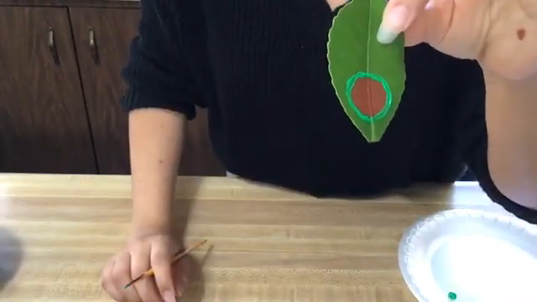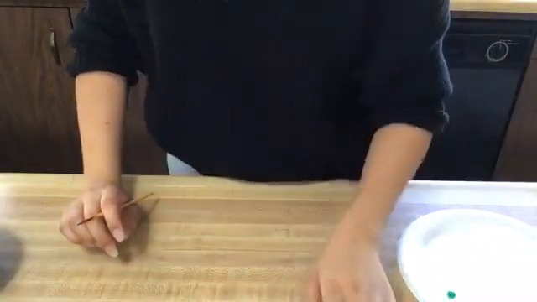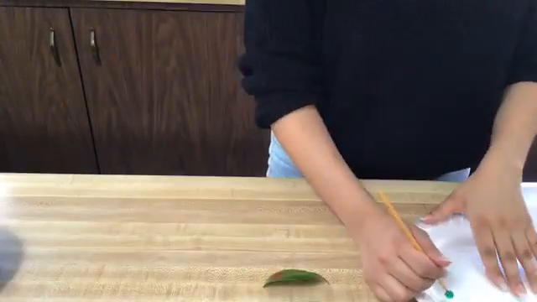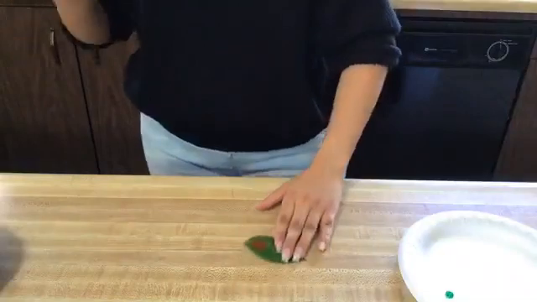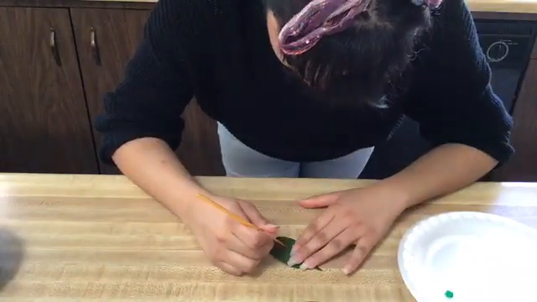So it should look something like this. Se debe de ver algo así. And we have to do that for all 15 leaves. Debemos hacer eso para todas nuestras 15 hojas. Though I already did that for my 15 leaves. Yo ya hice eso para mis 15 hojas.